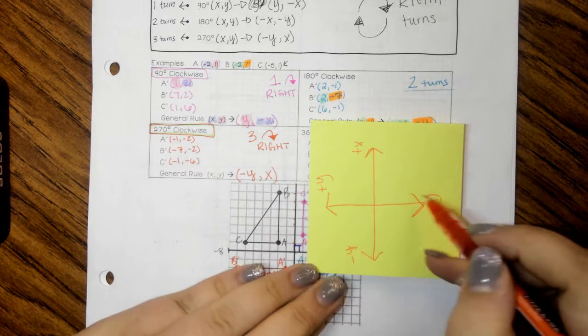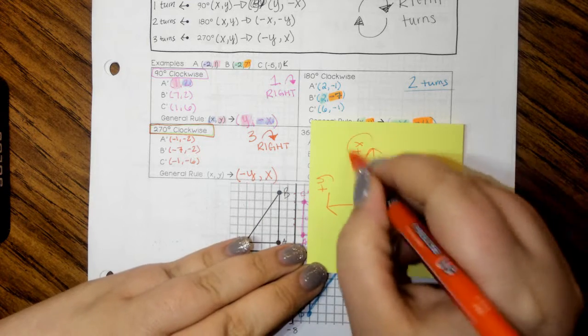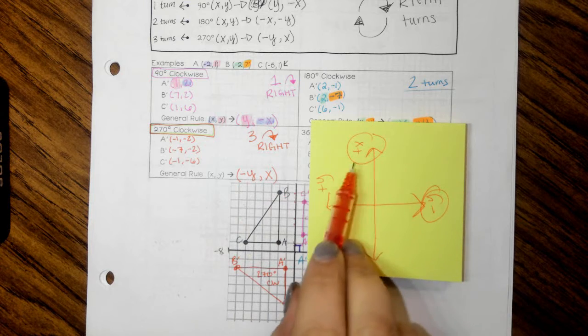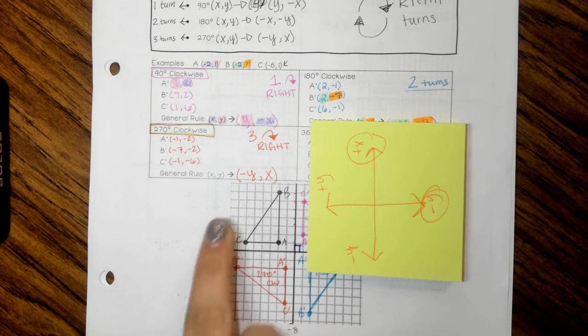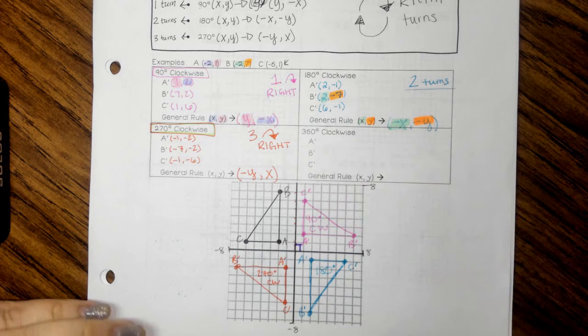In my x spot, I now have the opposite of y. In my y spot, I now have a normal x. That's why the rule is what it is. We're going to see that it works numerically or algebraically with the numbers as well.